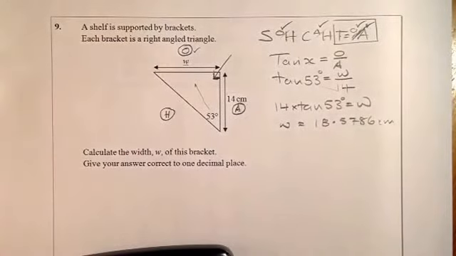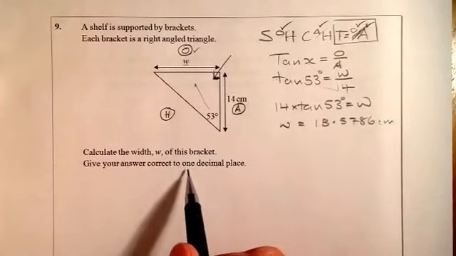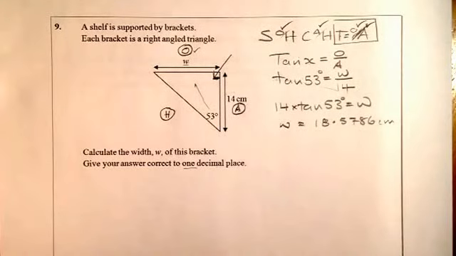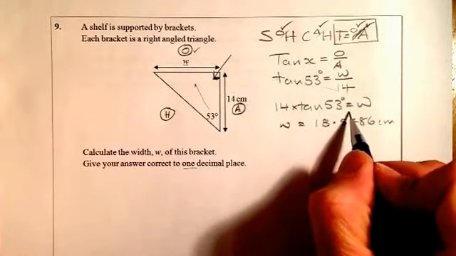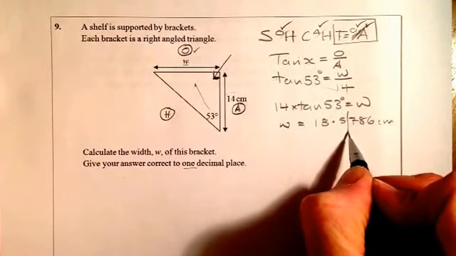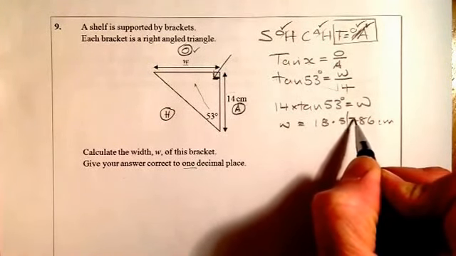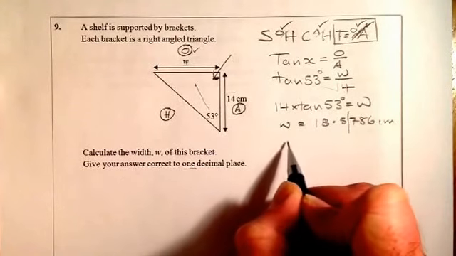When I look at the question again, I just want to check to see if there's any rounding involved. I'm going to write this to one decimal place. To one decimal place, I'm going to cut here, look to the right, that's 7, so I'll change that 5 up to a 6.